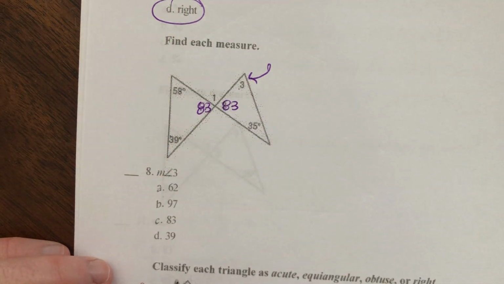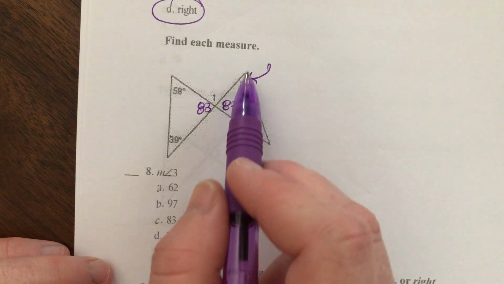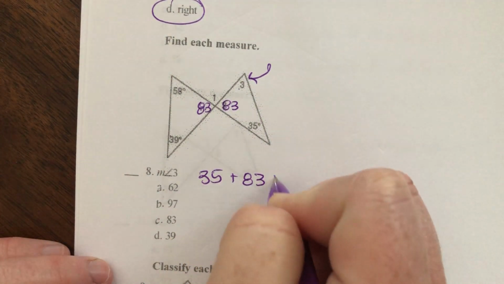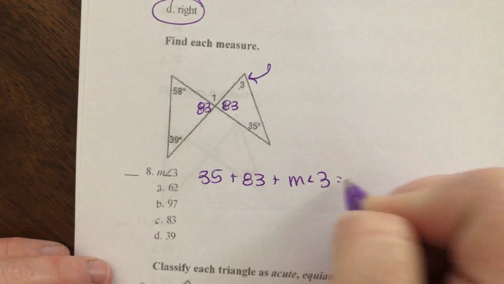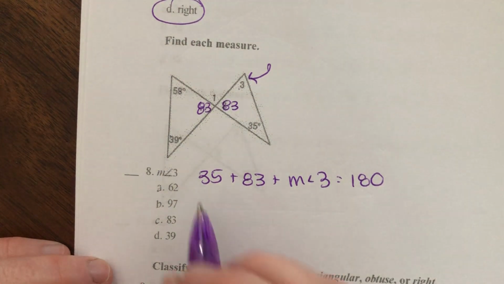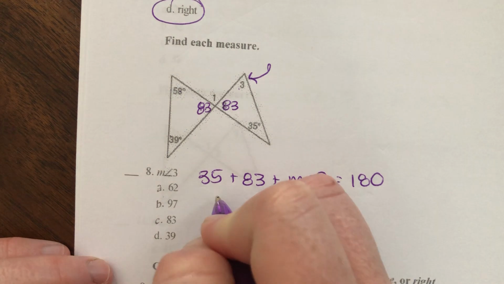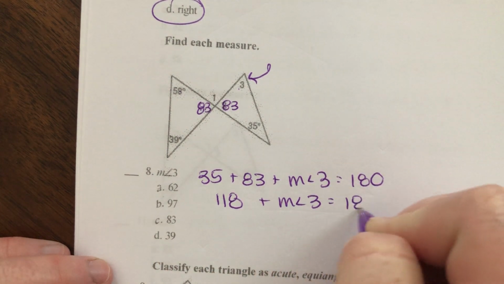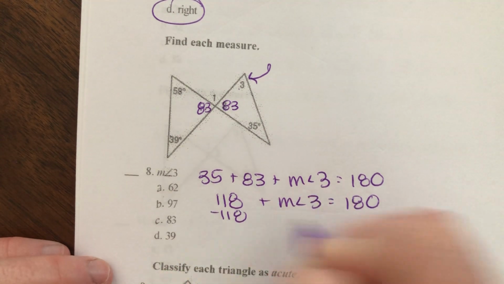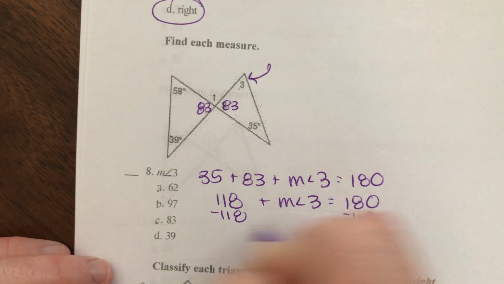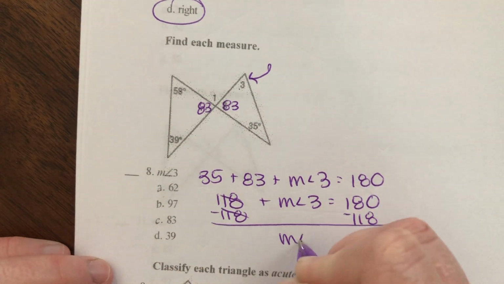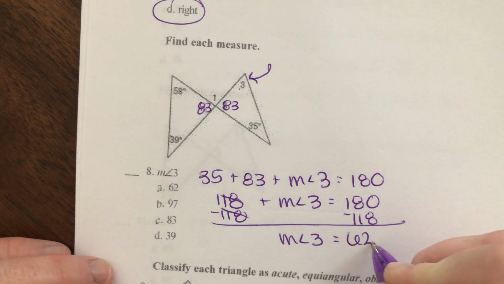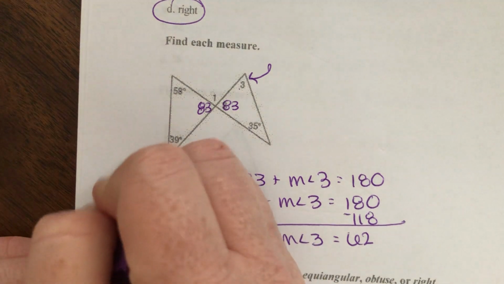And so now I can solve for the measure of angle 3. 35, 83, and this guy add up to 180. 35 plus 83 plus angle 3 add up to 180. 35 and 83 is 118. Then I subtract 118 from both sides of my equal sign. And the measure of angle 3 equals 62 degrees. A.